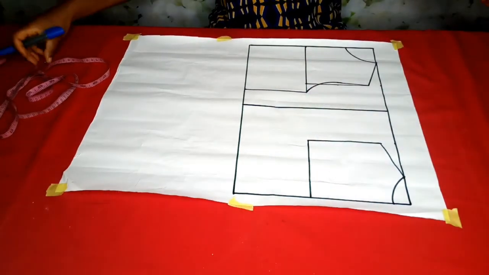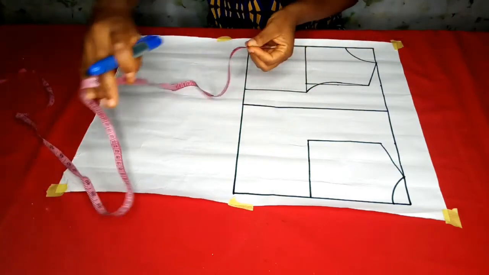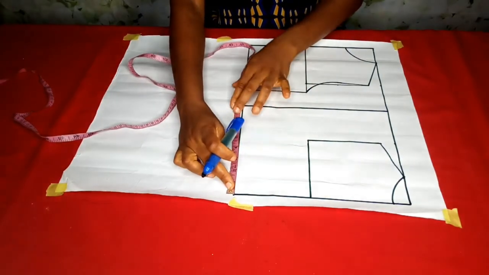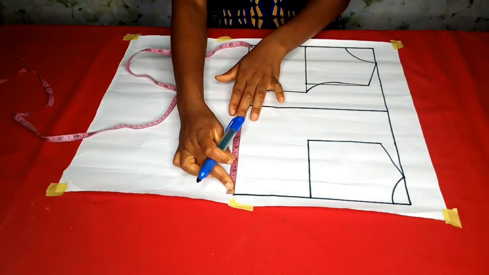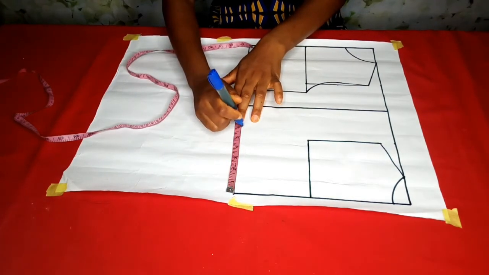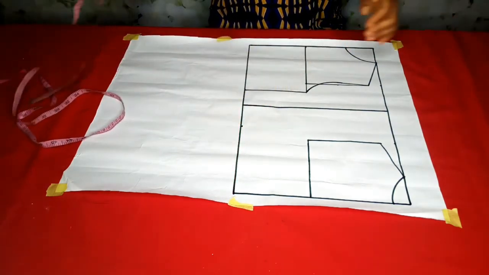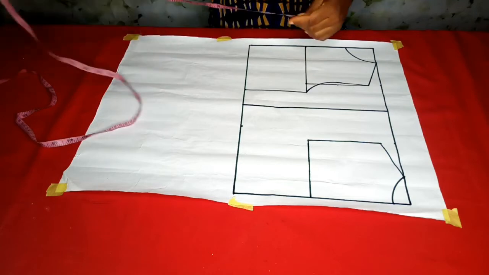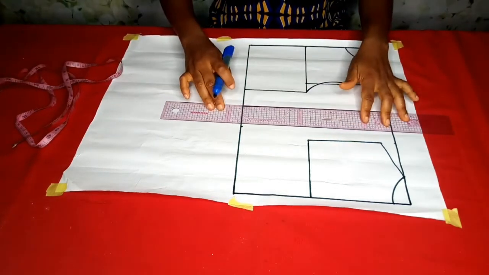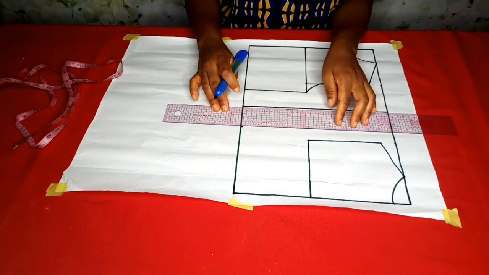So after that, I'm going to mark her waist to get the waistline. And remember, I said the waistline is 24. 24 divided by 4 is going to give us 6. Take note that I'm not adding the seam allowance to the pattern paper. So when cutting on your fabric, make sure you add your seam allowance.